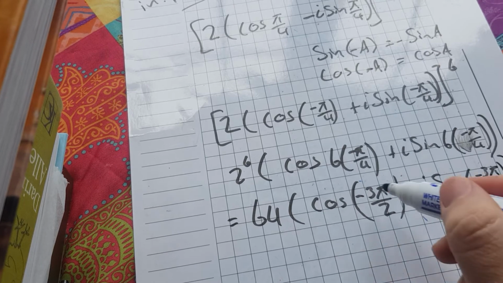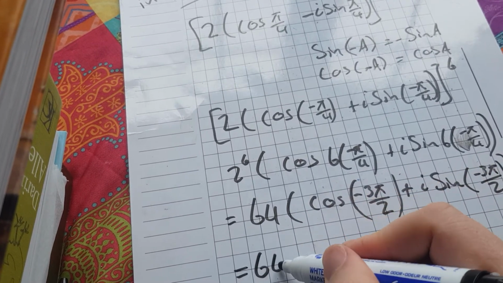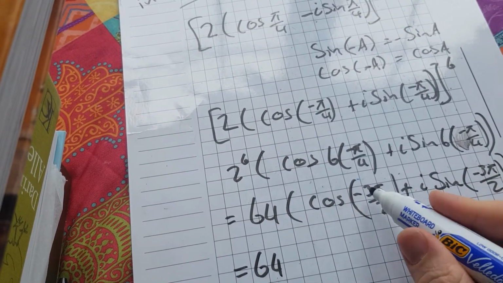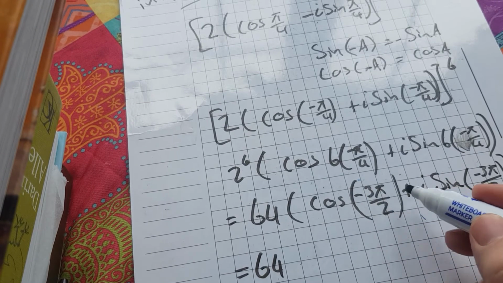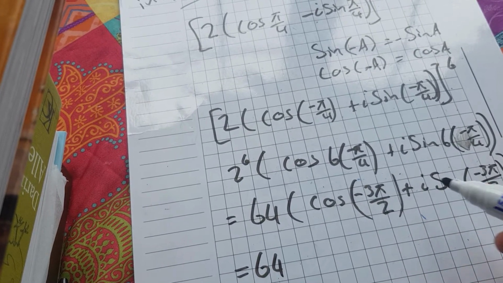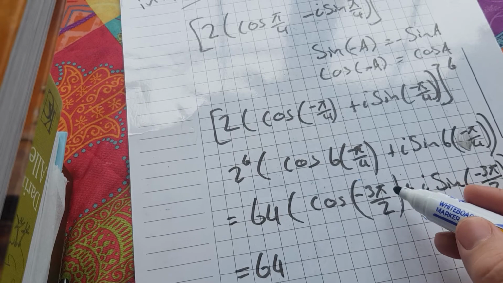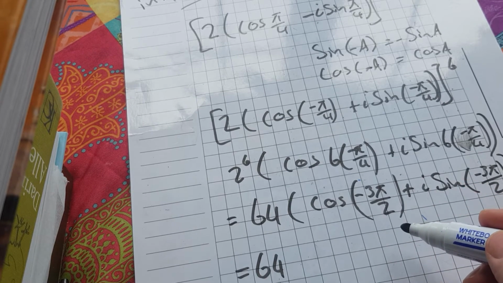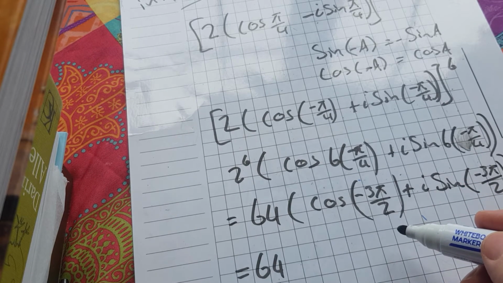Now, you put these in your calculator in radian mode. Minus 3 pi over 2 is actually 90 degrees, isn't it?